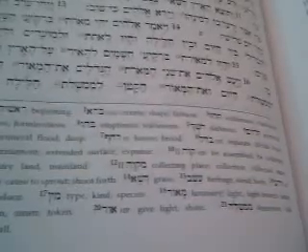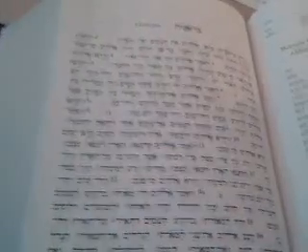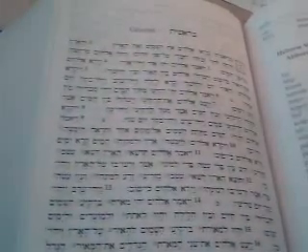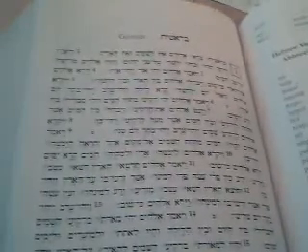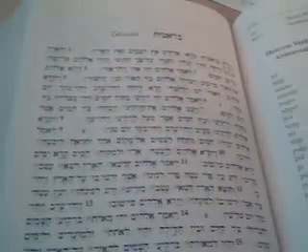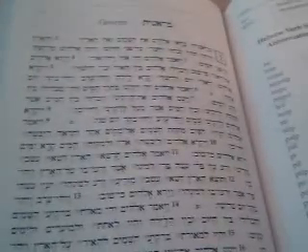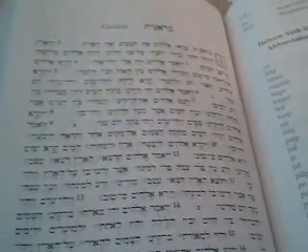Again, this is tremendous for helping build your vocabulary. I've found the Old Testament particularly challenging to read because it's so tough to keep up with all the vocab. But with this text, it's very, very helpful.